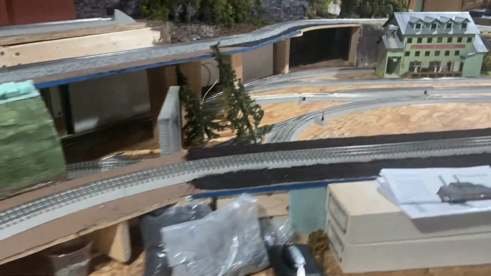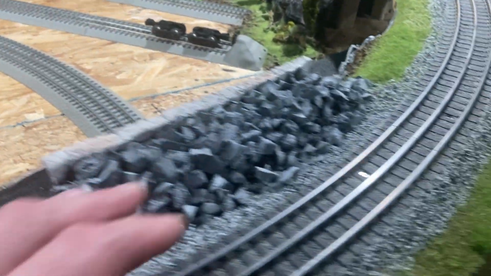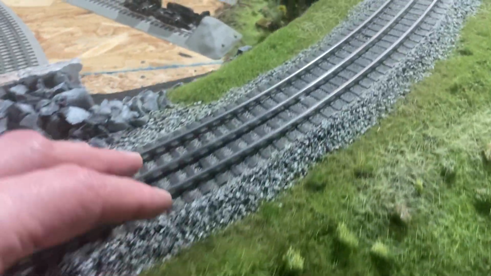And like I said, lower level, we've got our work cut out for us. It's going to take us a long time to get it finished, but we're doing a lot of ballast work around the areas of the track where we can get it done. We use Brennan's Better Ballast.